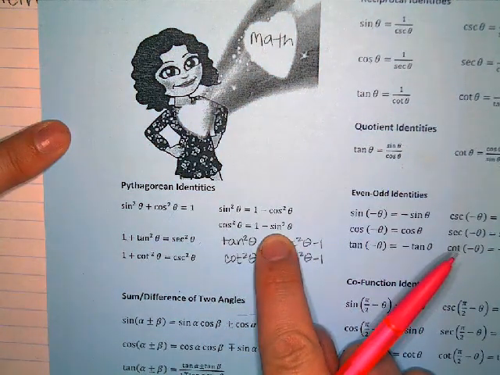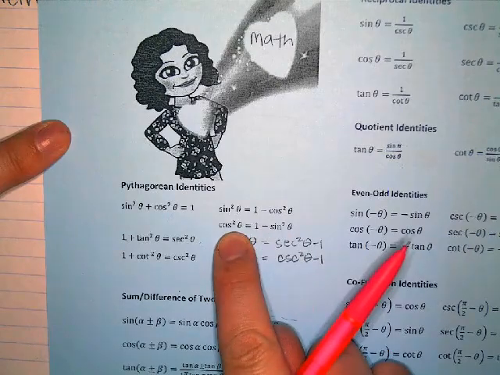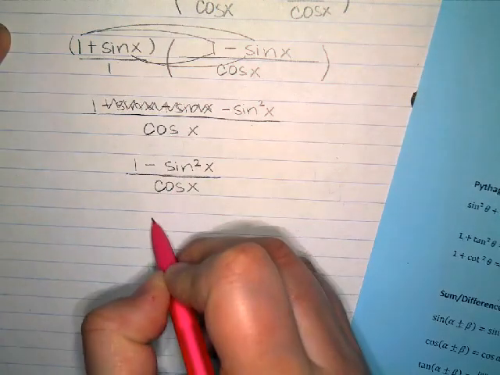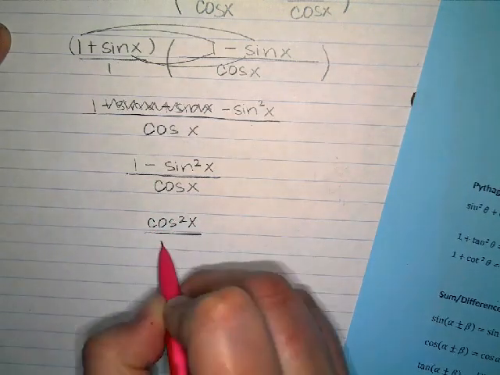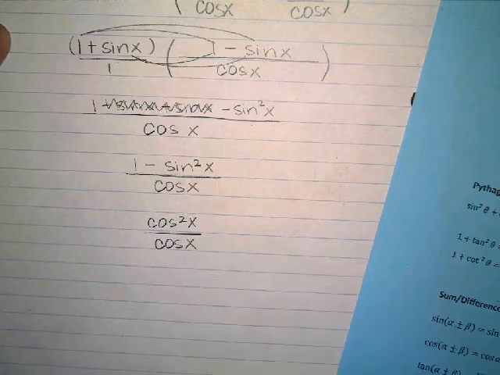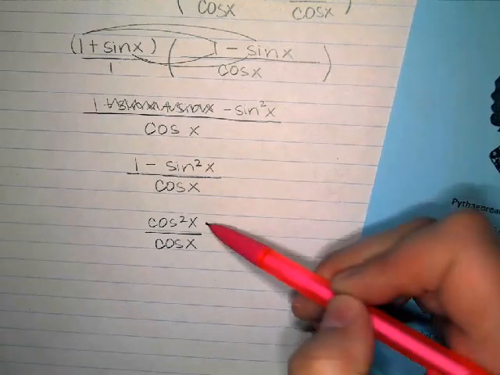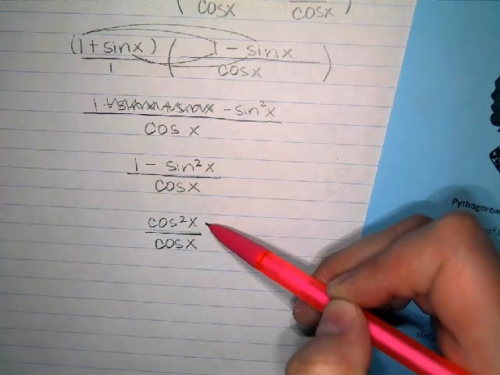So the top of this is cos squared. The bottom of this is cos. So what do you guys think I can do?